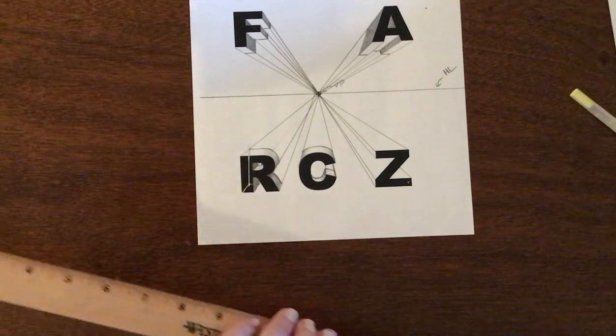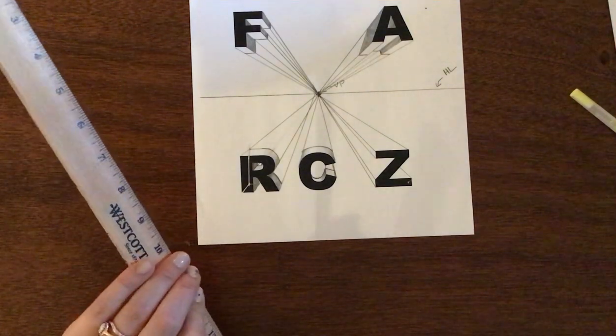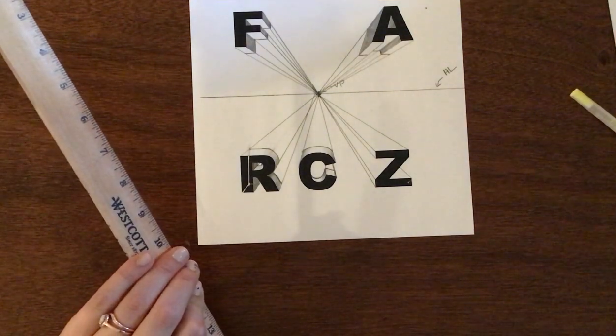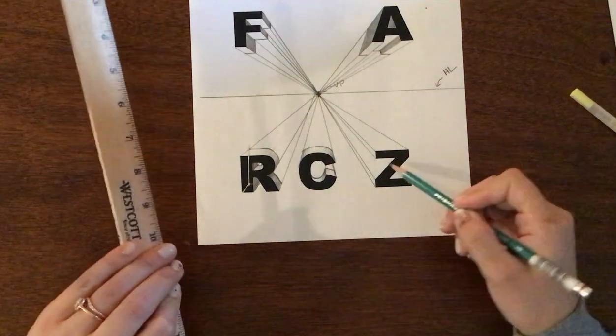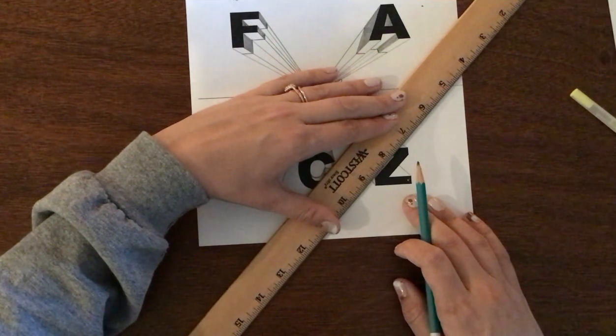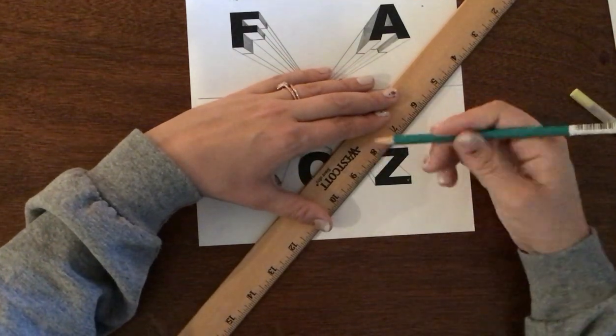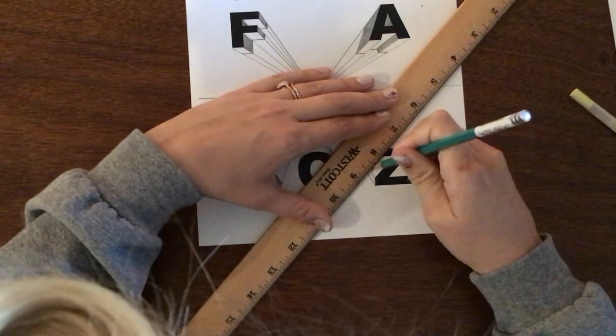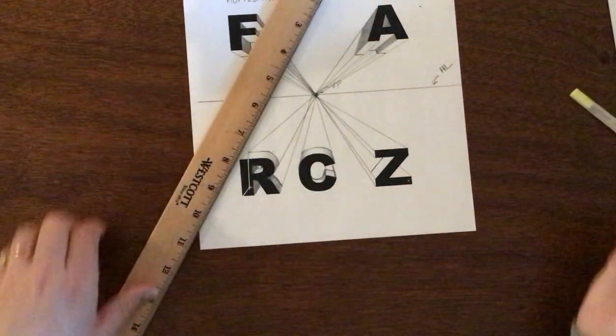Okay, let's start at the side here. So I'm lining up diagonally, dragging it out, deciding how thick I want this letter to be, drawing a line.